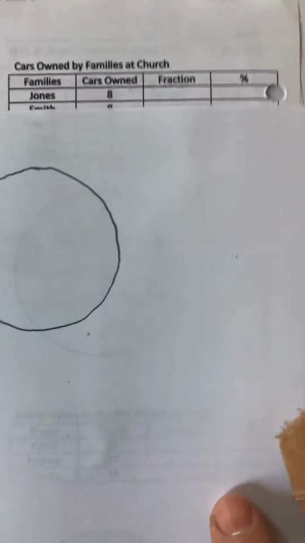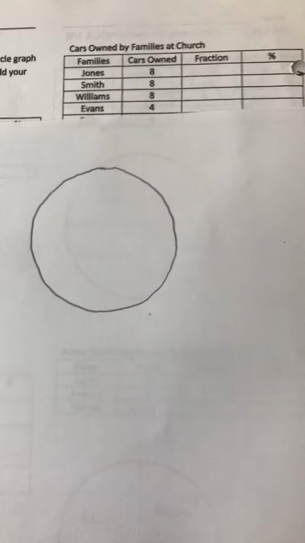Morning guys, one last conversion that we need to be able to do is circle graphs. We have to be able to take data that's presented to us in a table and turn it into a circle graph. So let's use what we just did with pictographs and line plots and do exactly the same thing. We're just going to present the data a little bit differently. Let's take a look.